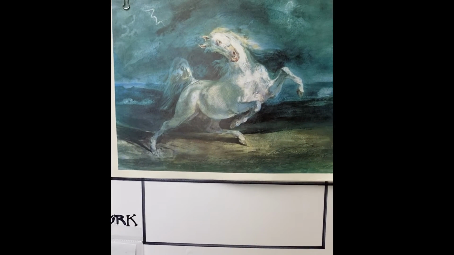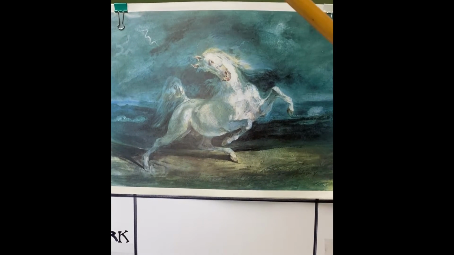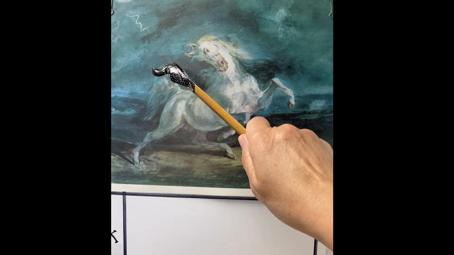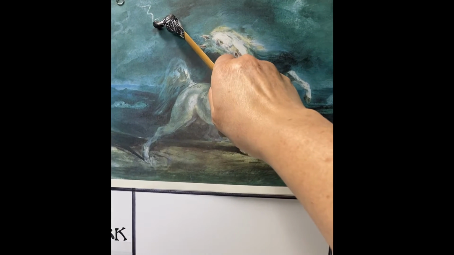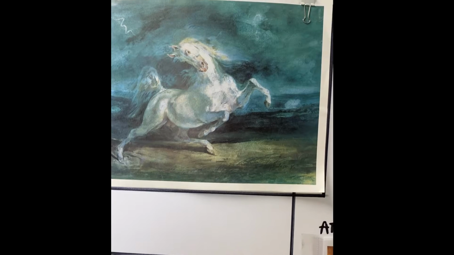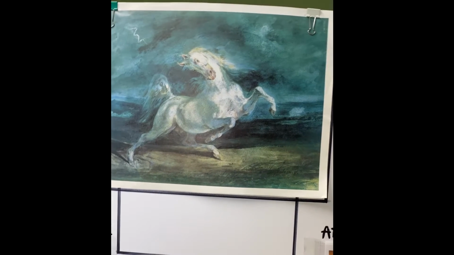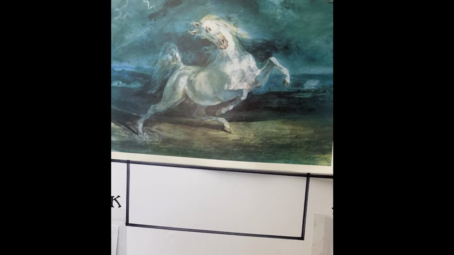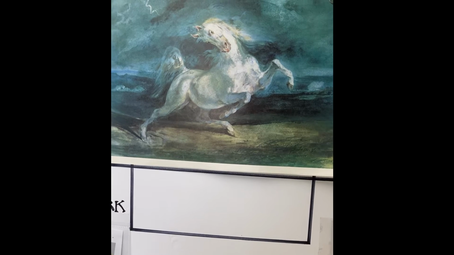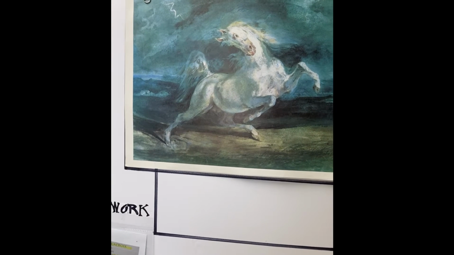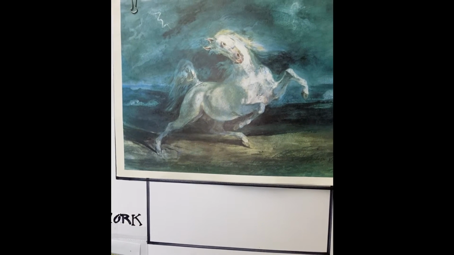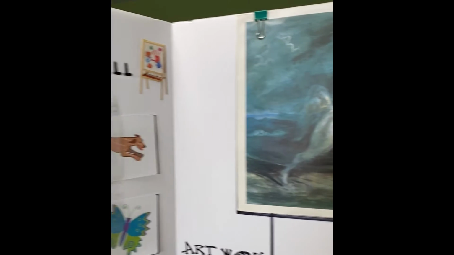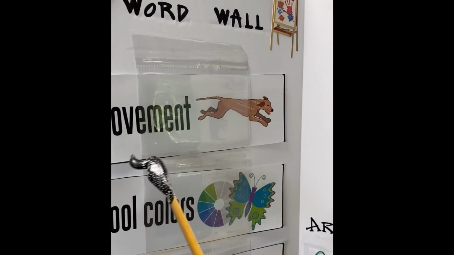How do we know a storm is going on? Look at it real close. Let's take a breath so you can see. There is a lightning bolt, and the clouds are really dark, so yeah, that shows us there's a storm going on.